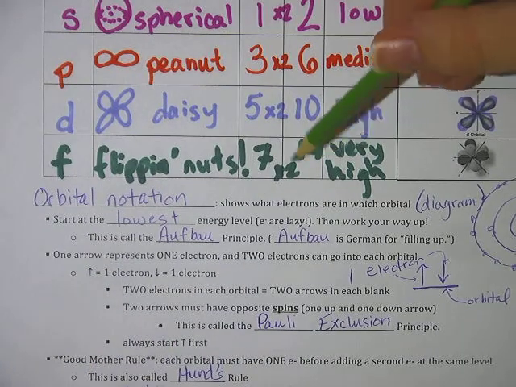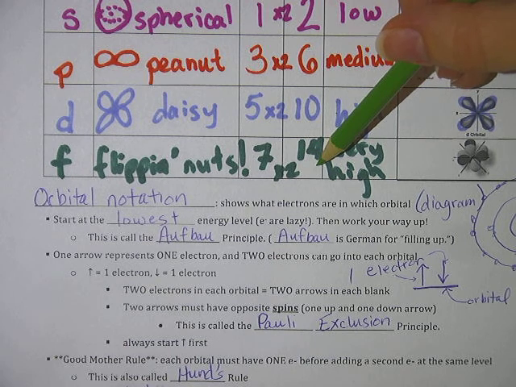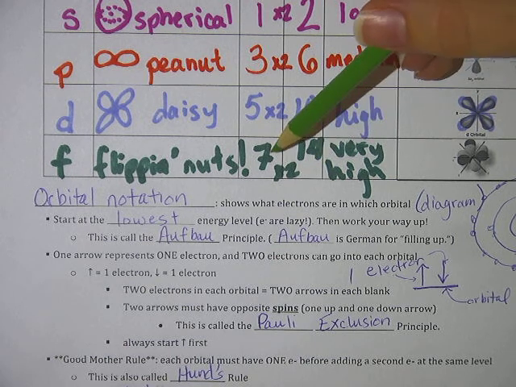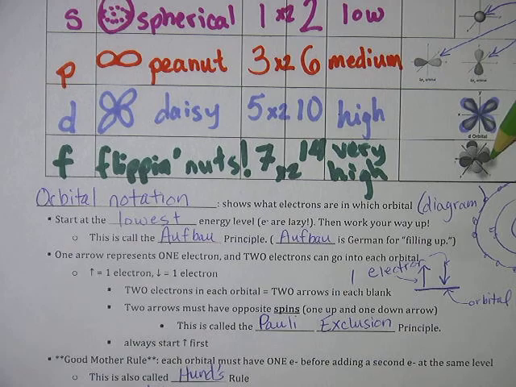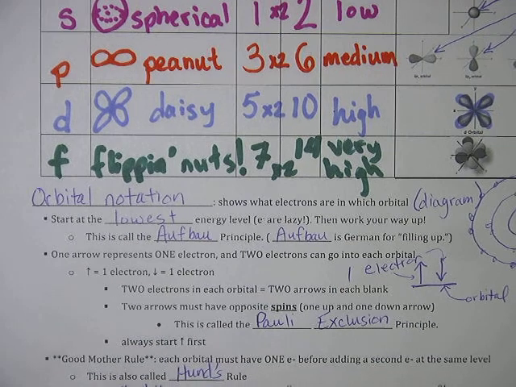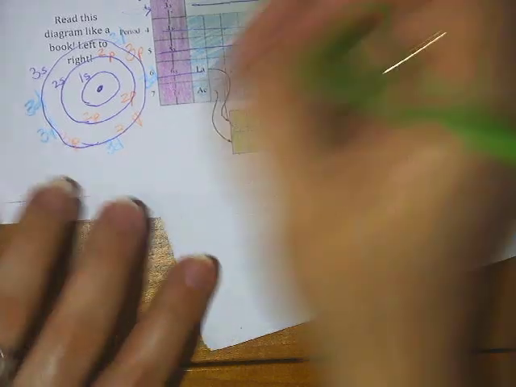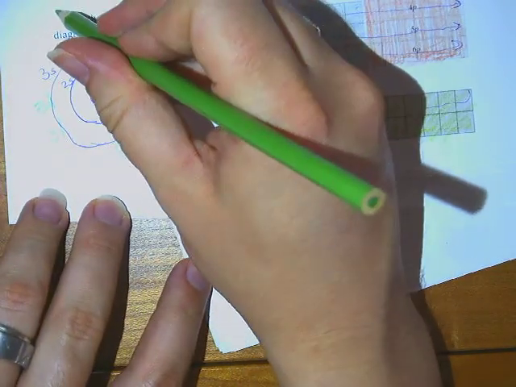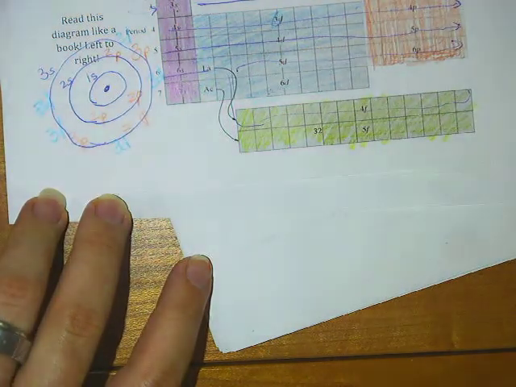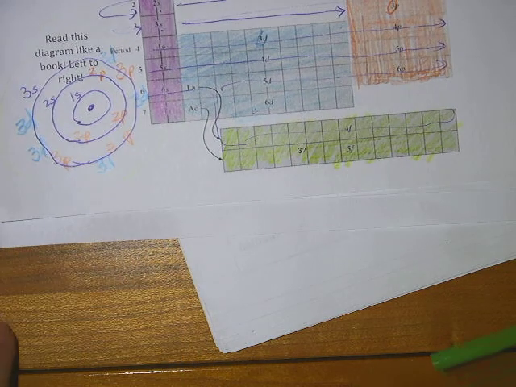That's corresponding to my 14 electrons that are shared in my 7 flippin' crazy orbitals. And you'll notice they start in the 4F, which means we'd need like a whole nother shell out here to label all 7 of where my F orbitals are going to go.